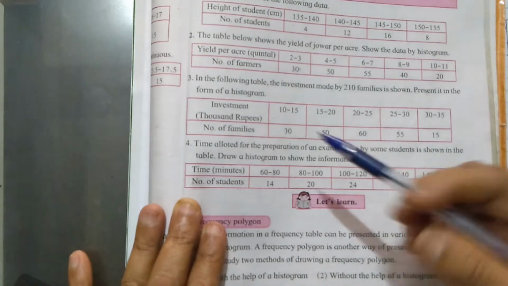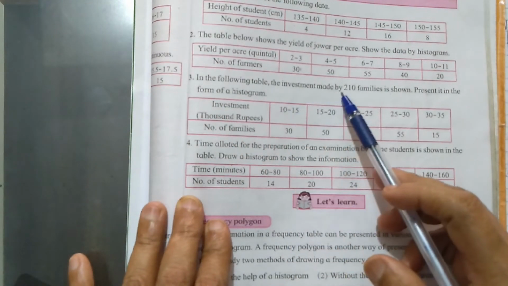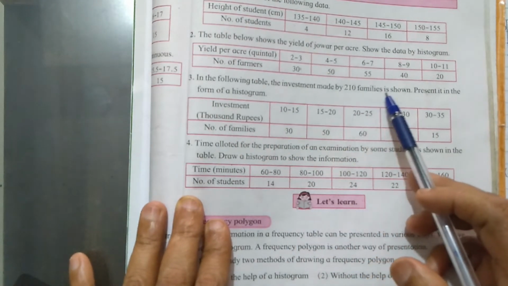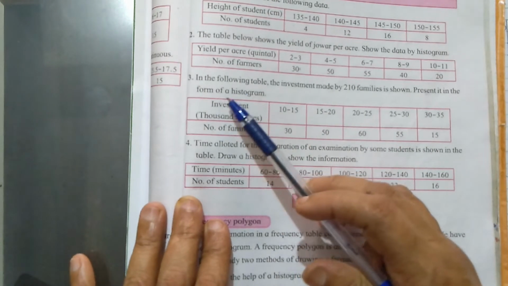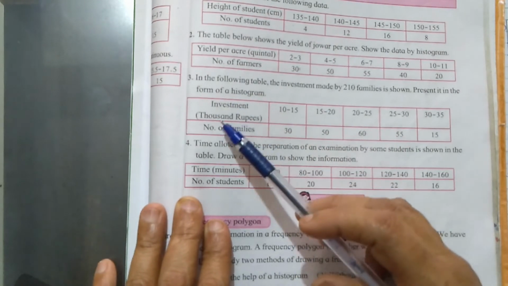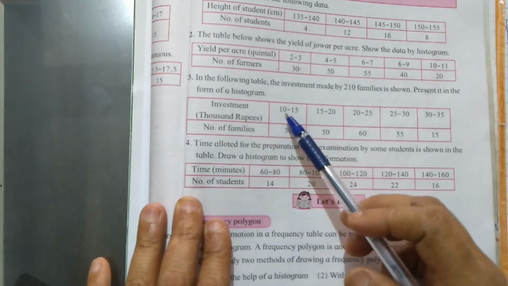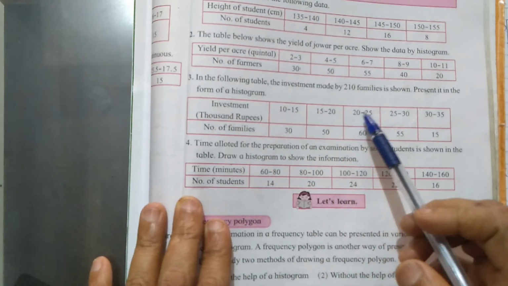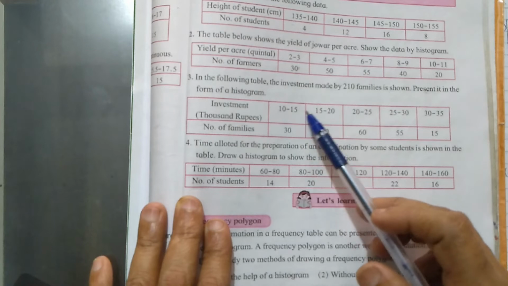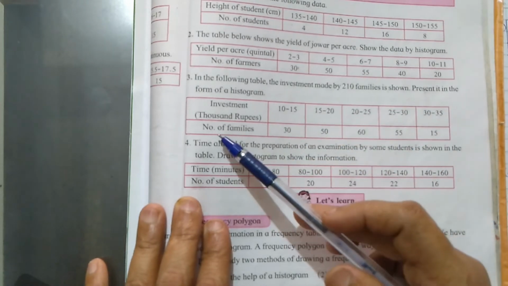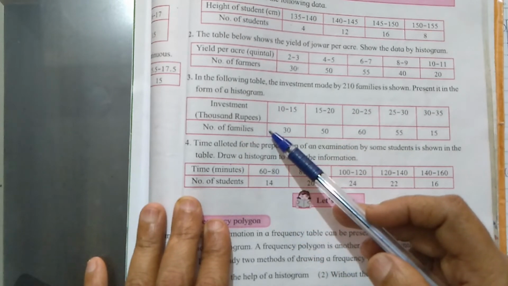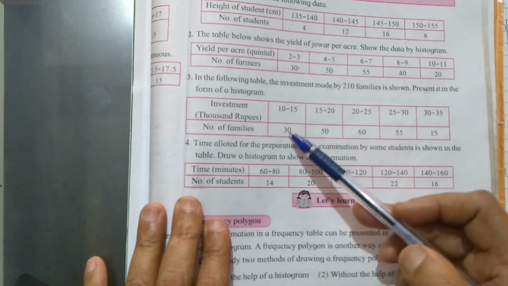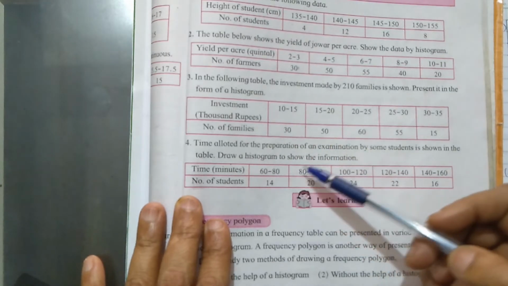Now sum number 3, they are given in the following table. The investment made by 210 families is to be presented in the form of histogram. Investment, it is given in 1000 rupees, that is 10 to 15, 15 to 20, 20 to 25 and so on. So this is continuous, so you don't have to make it continuous. And the number of families who have invested 10,000 to 15,000 is how much? 30 and so on. Now we will draw the histogram.